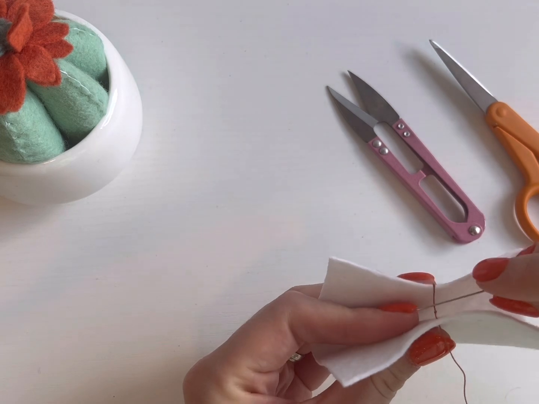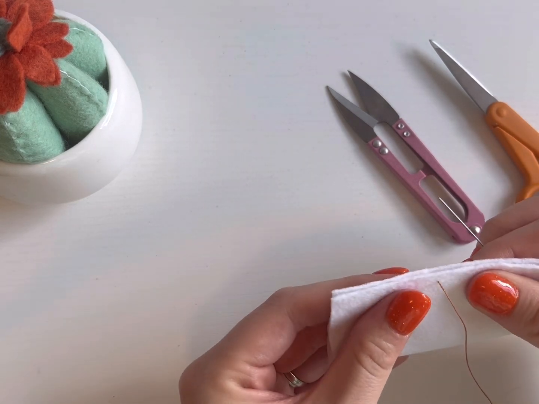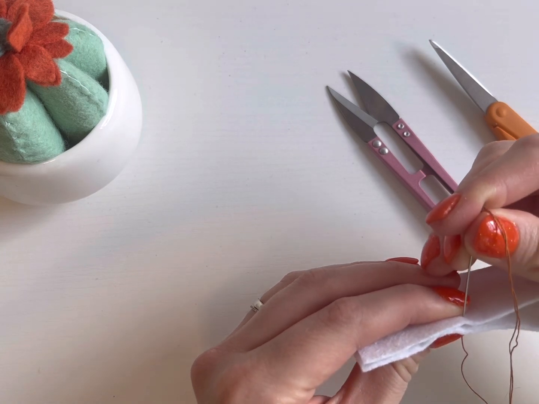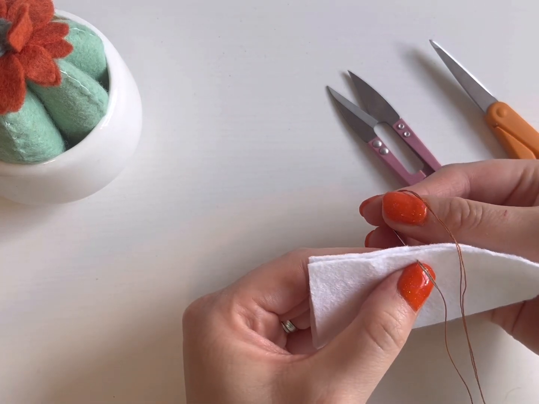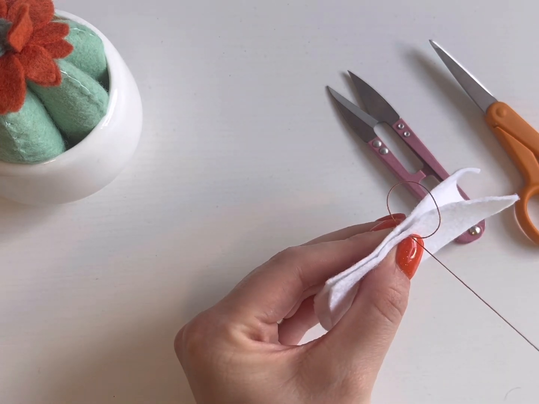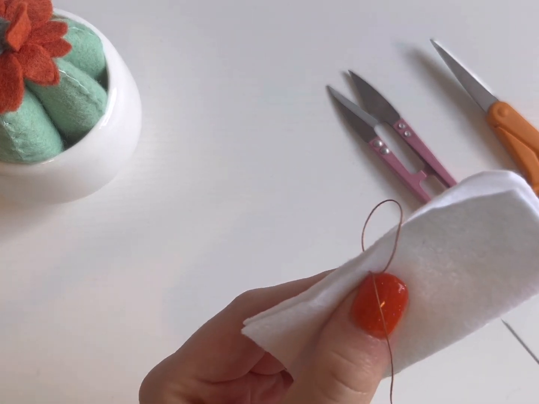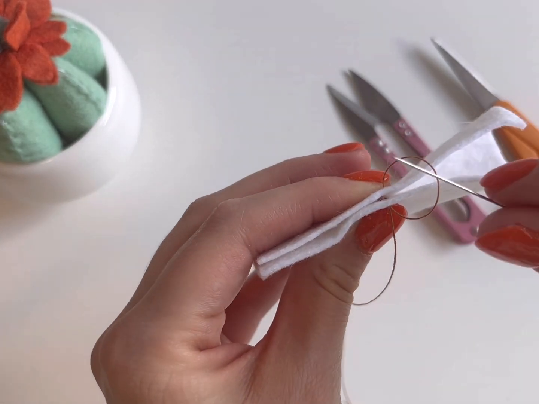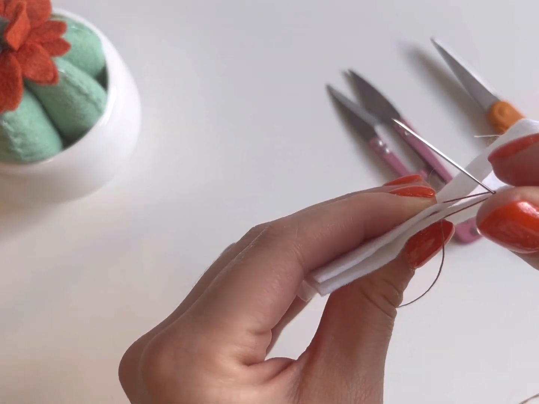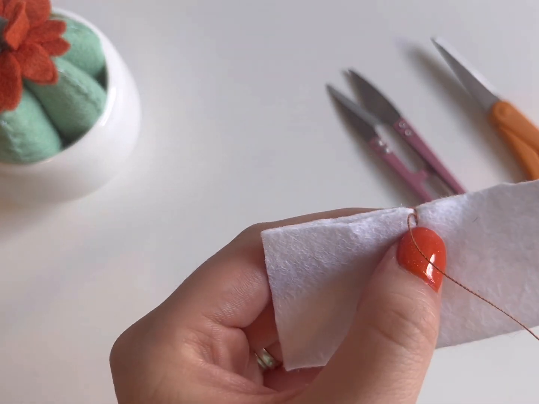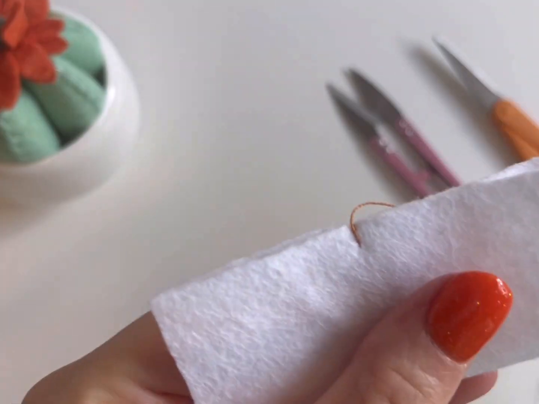Catch the knot, and then you're going to take your needle and go back through the back piece through that hole. Now, before this loop is pulled tight, you're going to stick your needle right through the hole and pull all the way down. And you have your first stitch.